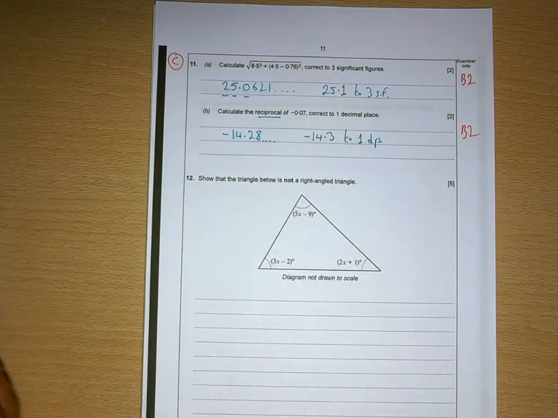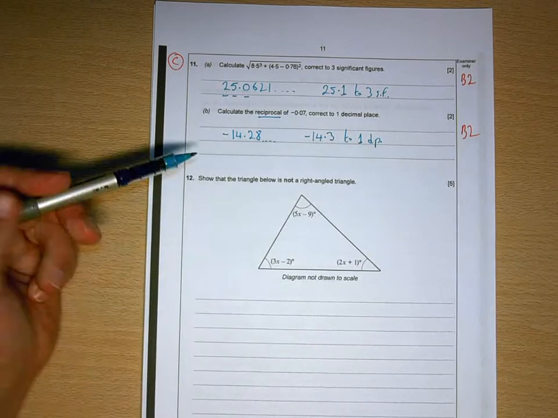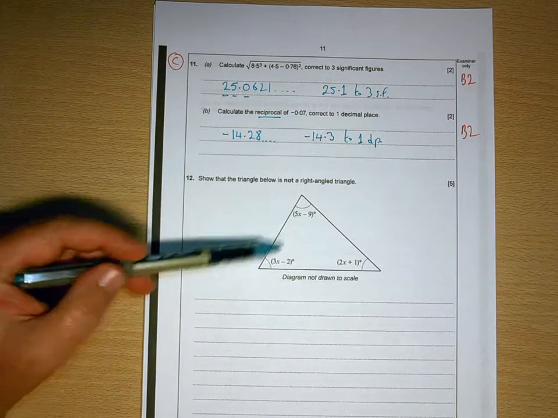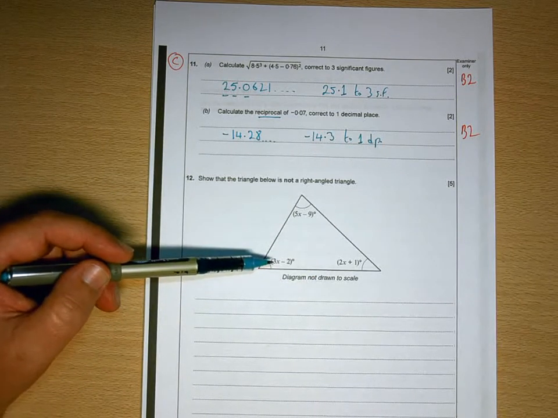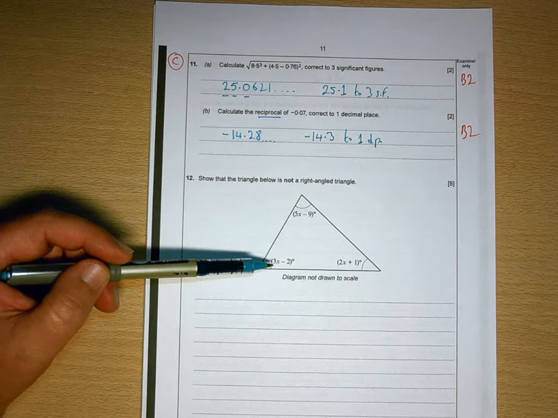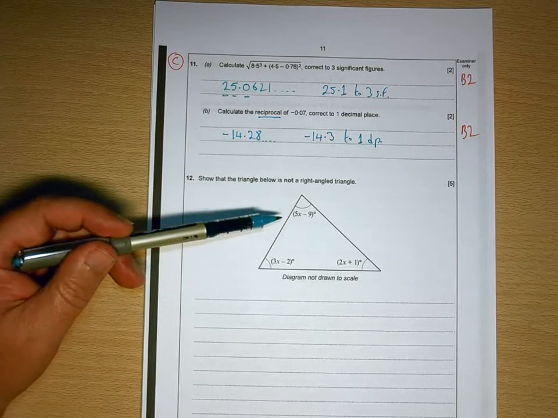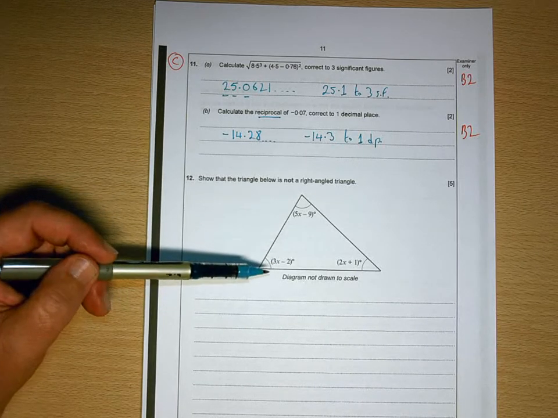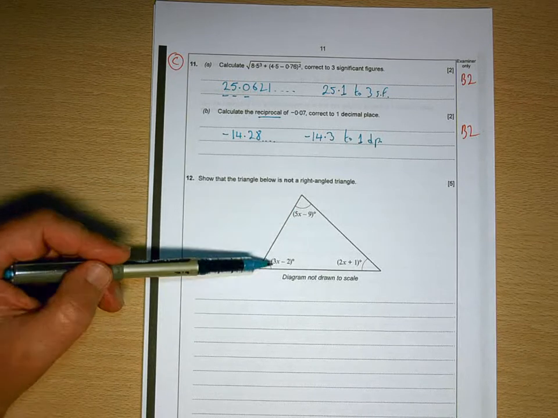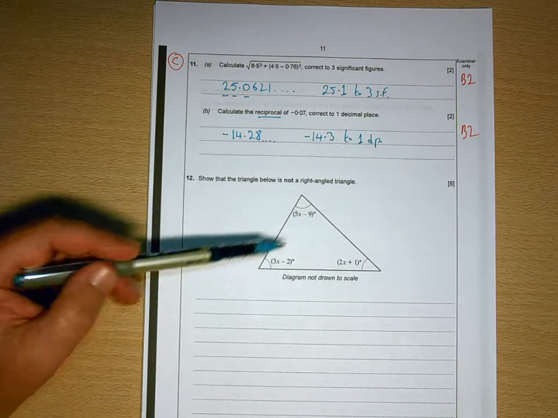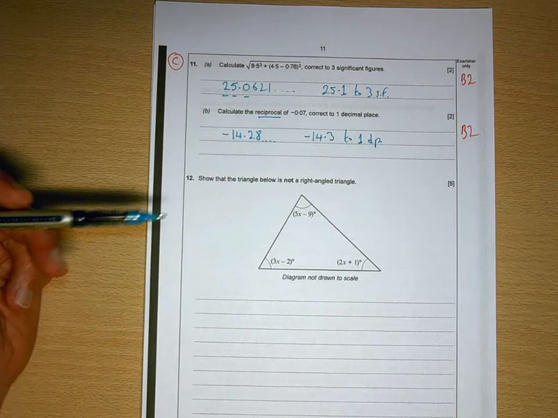Question 12. Show that the triangle below is not a right angle triangle. So we're going to have to use the fact that we know that those all should add up to 180 to find out the value of x. So we form an equation to find the value of x and then substitute the value of x back into each of those to show that none of them come to 90.